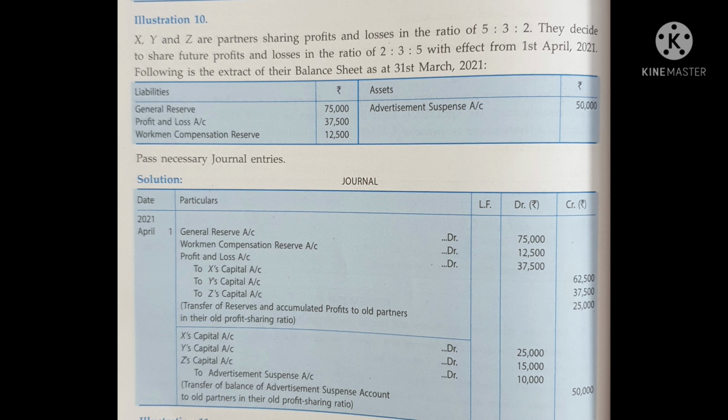Now let us come to the asset side of the given balance sheet, and here advertisement suspense account is given to you. So this is accumulated loss, and we will be passing a journal entry for it as all partners, that is X, Y, Z capital accounts debited to advertisement suspense account in their old ratio.